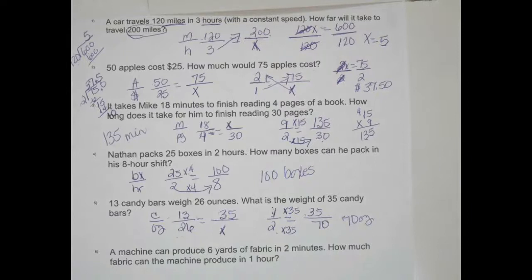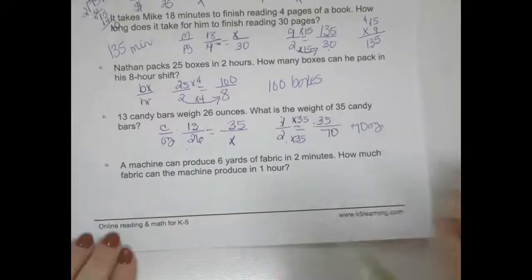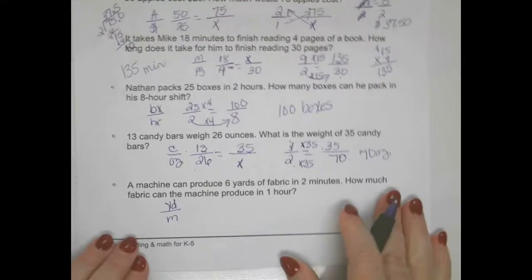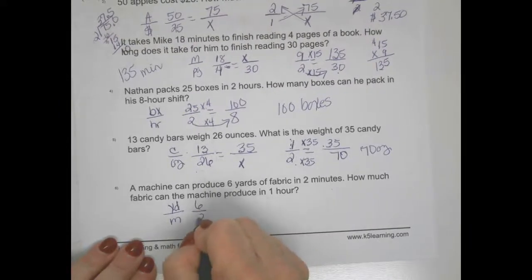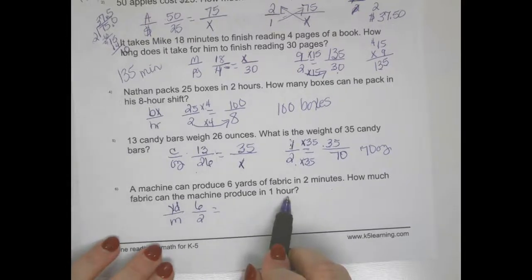A machine can produce 6 yards of fabric in 2 minutes. Yards and minutes. 6 yards in 2 minutes. How many in 1 hour? How many minutes are in an hour?